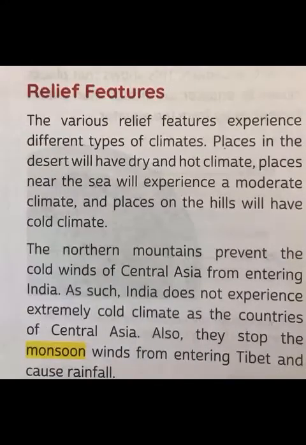Students, we will talk about relief features. The various relief features experience different types of climates. Places in the desert will have a dry and hot climate. Places near the sea will experience a moderate climate, and places on the hills will have a cold climate. The northern mountains, we are talking about the Himalayas, prevent the cold winds of Central Asia from entering India. As such, India does not experience an extremely cold climate like the countries of Central Asia. Also, they stop the monsoon winds from entering Tibet and cause rainfall.